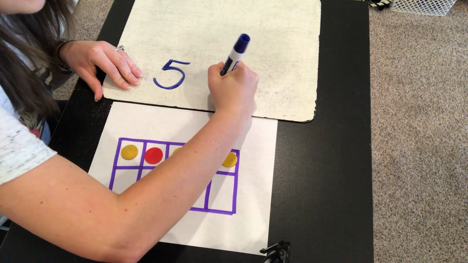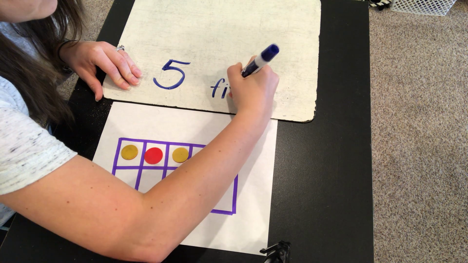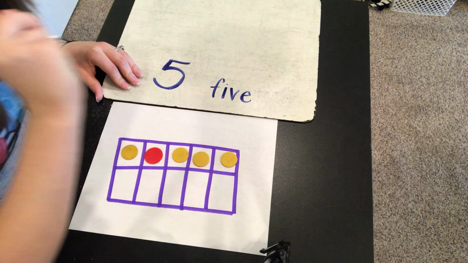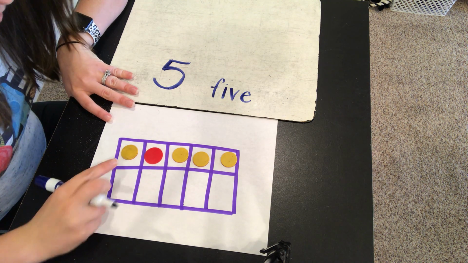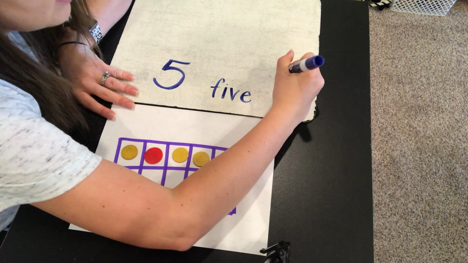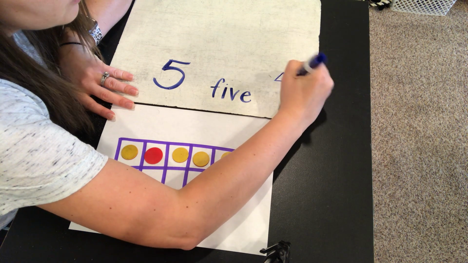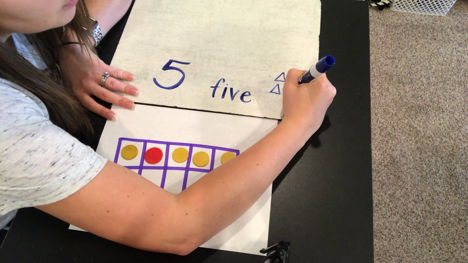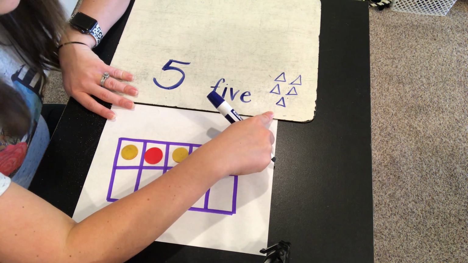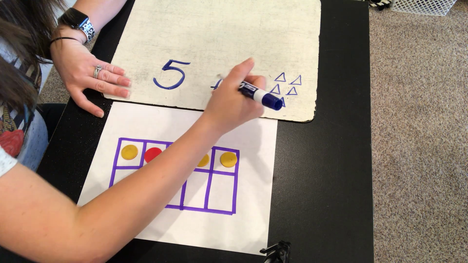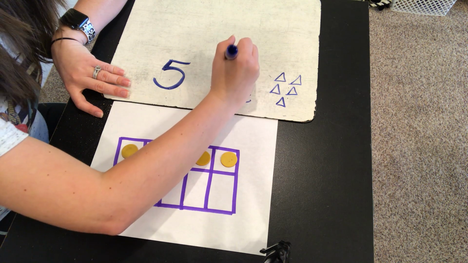We can write the word 5. I could even draw a picture of 5, and it doesn't even have to be 5 counters. I could have 5 triangles if I wanted to. 1, 2, 3, 4, 5. Here's 5. I could do 5 tally marks, which looks like this.